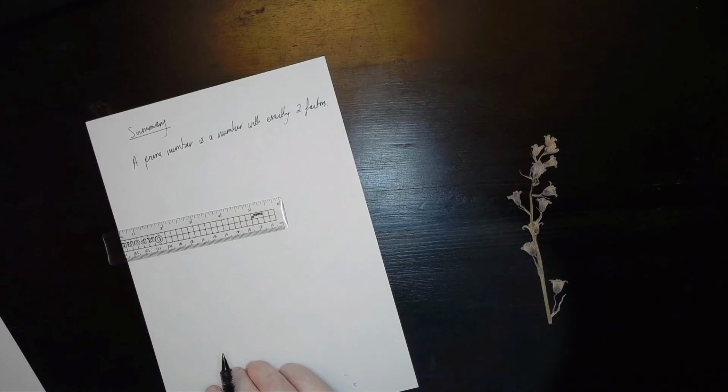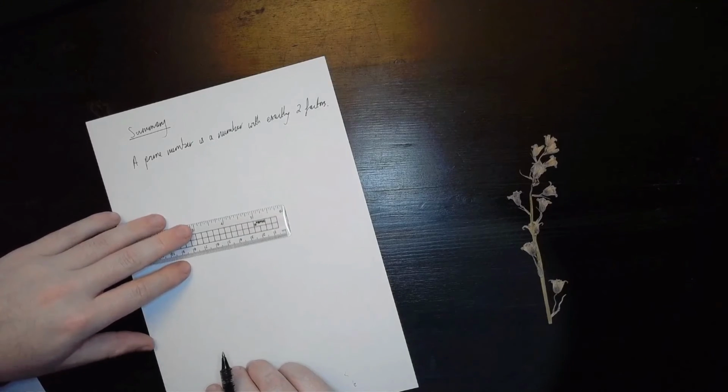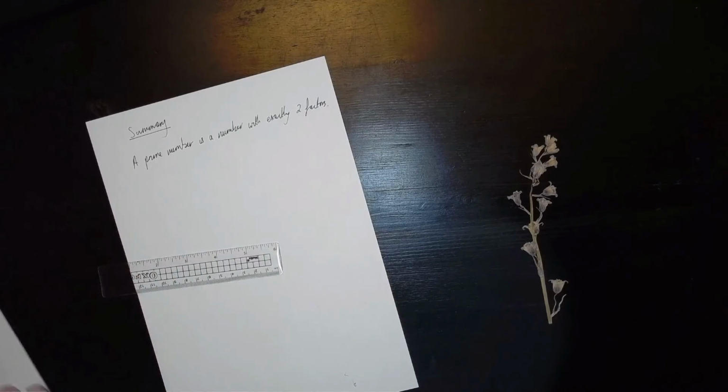And prime numbers actually get rarer the bigger the numbers get, but that's just an aside. So a prime number is a number with exactly 2 factors.